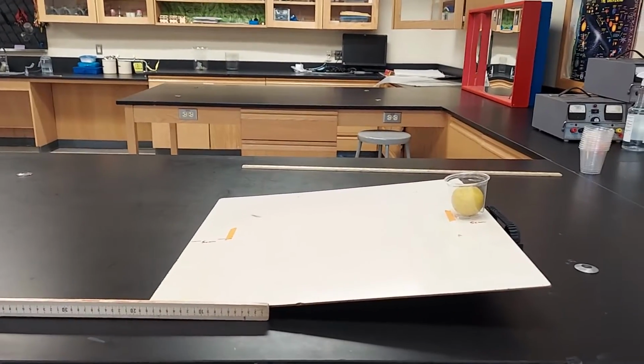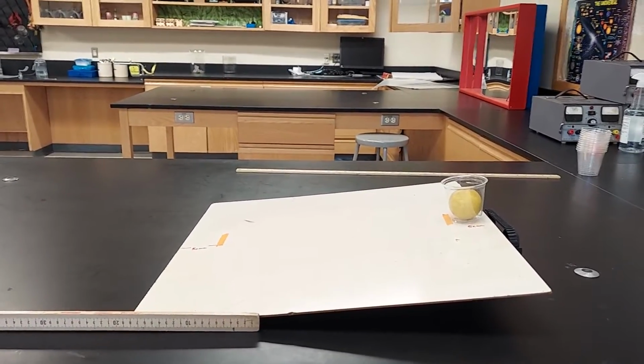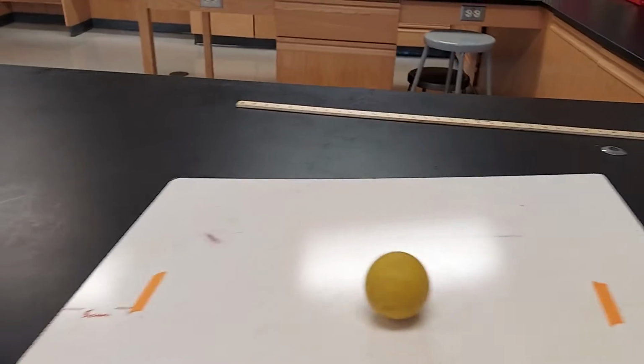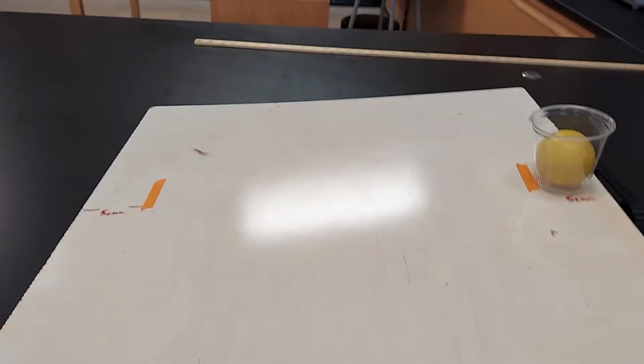So that when I release, the ball will roll down the ramp and across the table. We don't care today what the ball does on the ramp. We want it to go straight down the ramp. We want to be able to always start the ball in the same place.